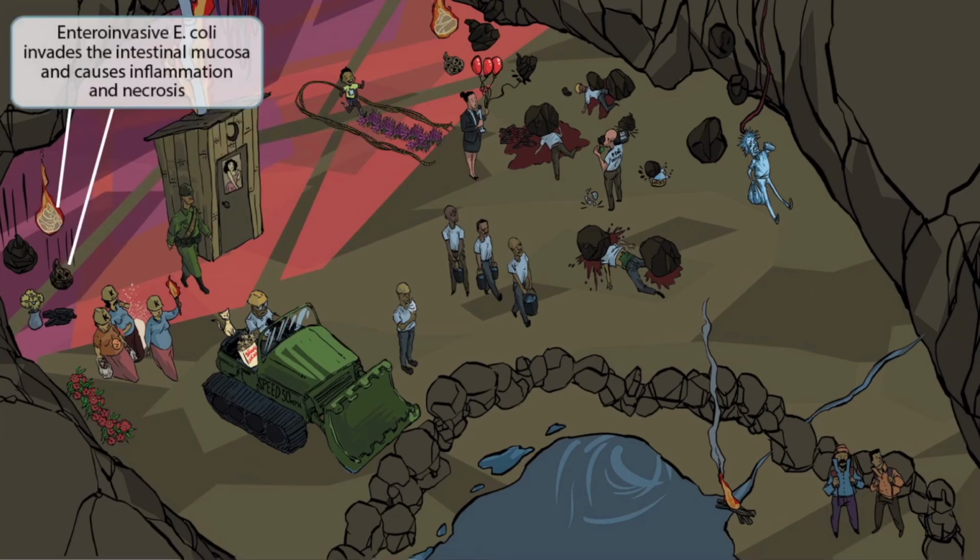To help you remember this, we've shown one rock on fire and another one with little black spots. So just like with EHEC, the rock on fire represents inflammation and the rock with black spots represents necrosis. So enteroinvasive E. coli invades the intestinal mucosa and causes inflammation and necrosis, which ultimately results in dysentery.